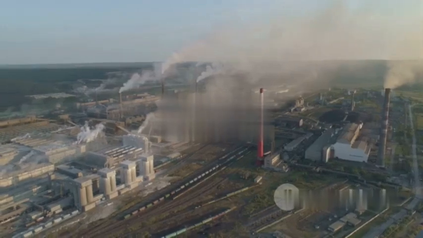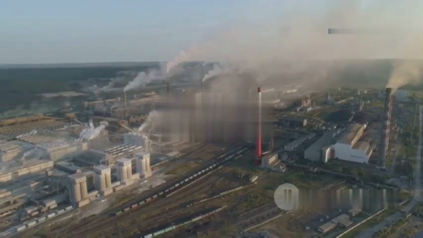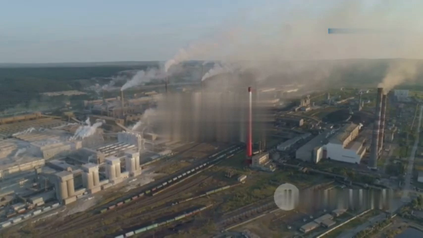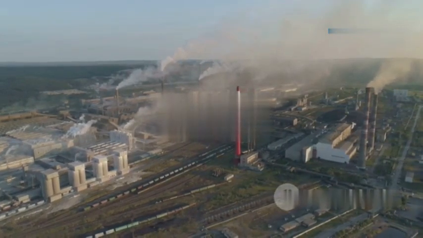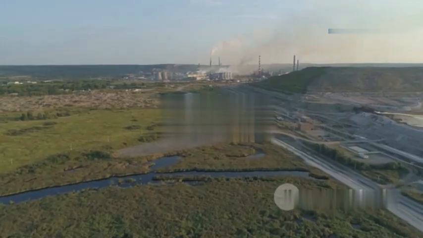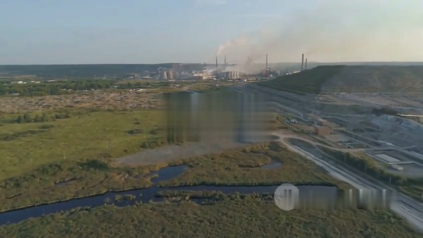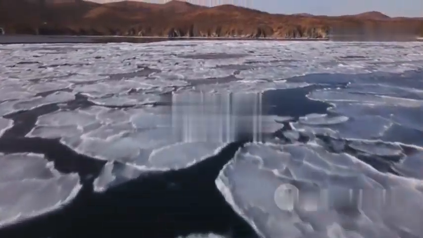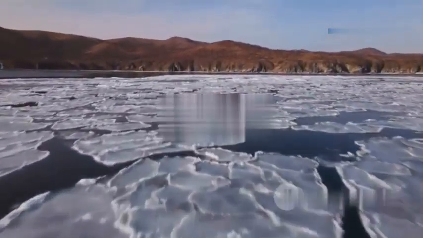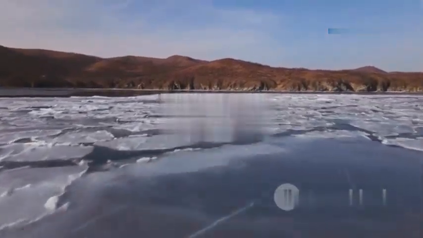Here's the kicker. Humans have really shaken up the carbon cycle. Since the Industrial Revolution, burning fossil fuels, deforestation, and land changes have pumped extra CO2 into the atmosphere. This supercharges the greenhouse effect, leading to climate change, melting ice caps, rising sea levels, and more extreme weather.